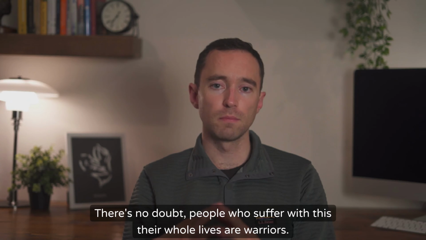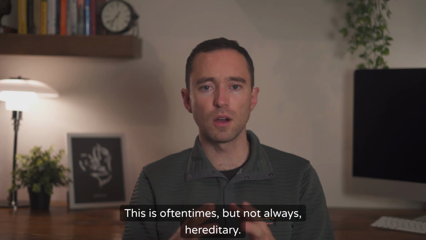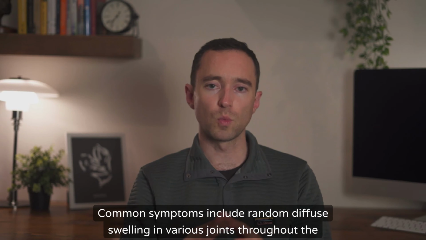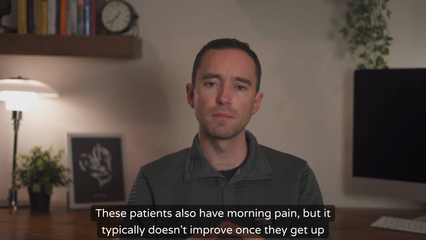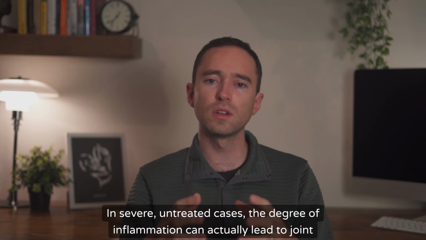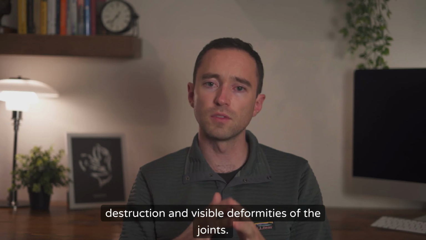There's no doubt people who suffer with this their whole lives are warriors. Rheumatoid arthritis is a very painful condition. This is oftentimes, but not always, hereditary. Common symptoms include random diffuse swelling in various joints throughout the body. These patients also have morning pain, but it typically doesn't improve once they get up and move around. In severe, untreated cases, the degree of inflammation can actually lead to joint destruction and visible deformities of the joints.